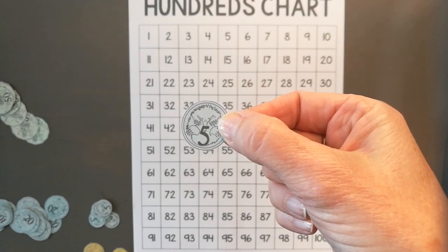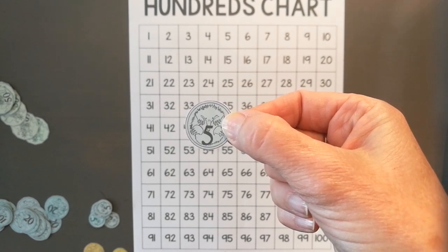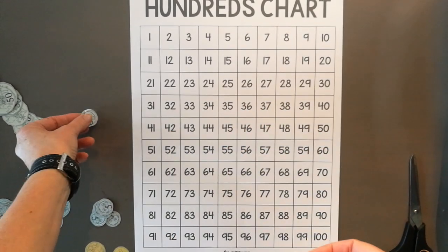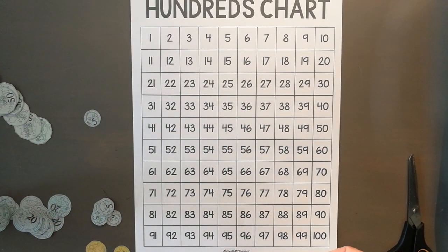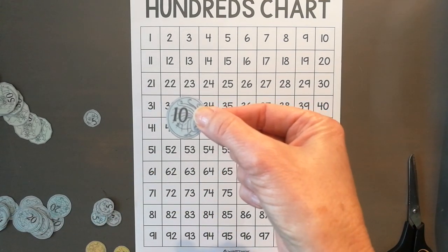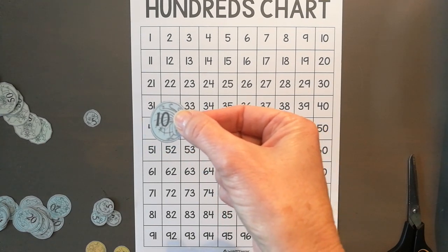That's right, the value of this coin is 5 cents. That's right. If I hold up this coin, what is the value of this coin?